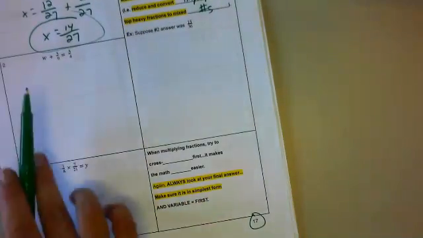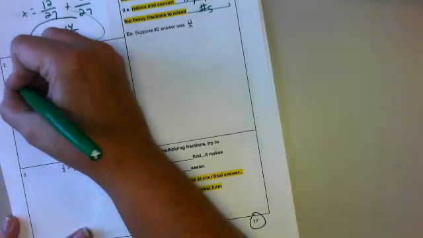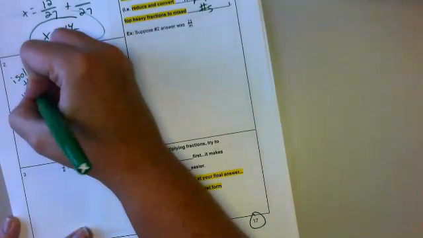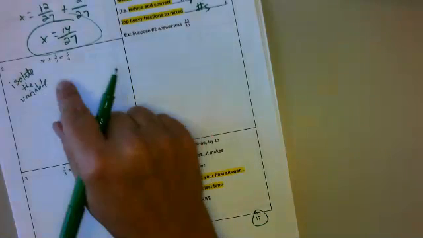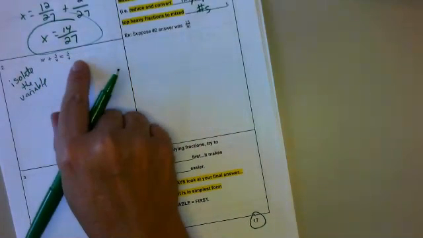Okay, now let's see. Number 2, w plus 5/9 equals 5/4. Okay, the key thing here is that you want to isolate the variable. Okay, that's what we're doing. We're solving for w. And you can see here that we have 5/9, right? w plus 5/9 equals 5/4.